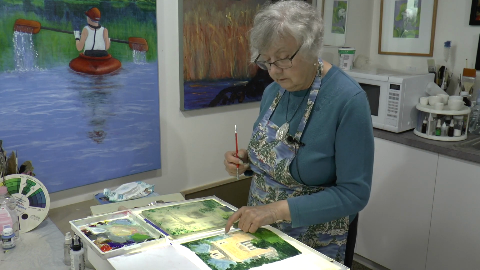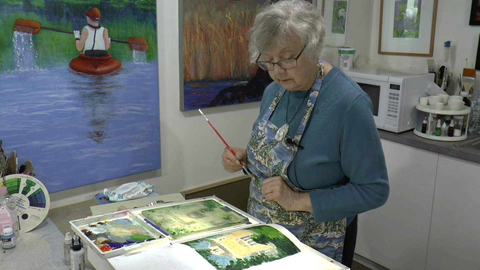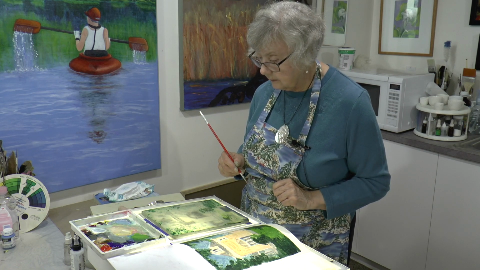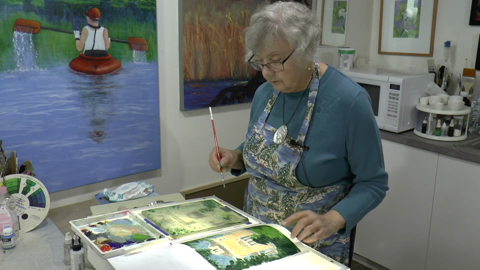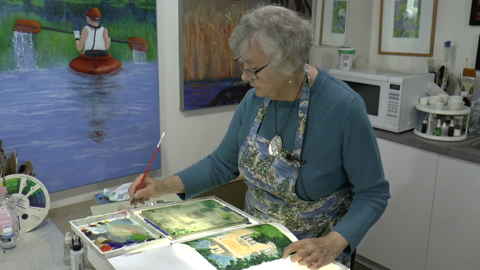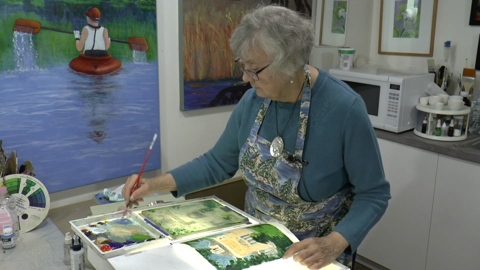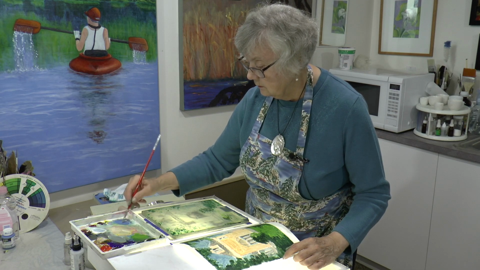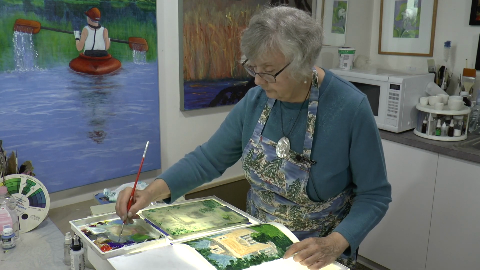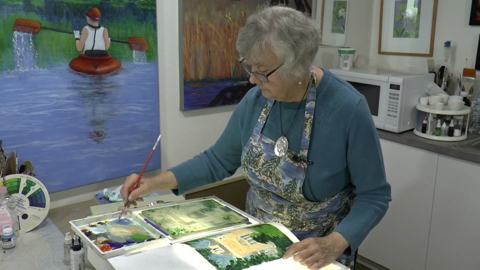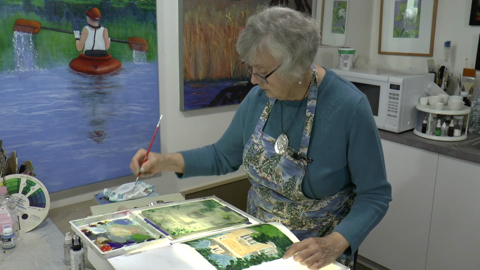And it's still in here. It could be darker yet for the blue, but we'll deal with that later. Okay, so our shadow color for the house. Just going to add more phthalo to that. It's going to look quite lurid at first, but you'll see how it works.